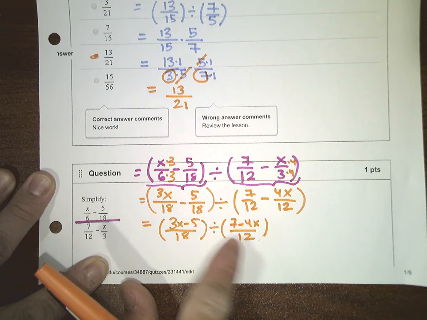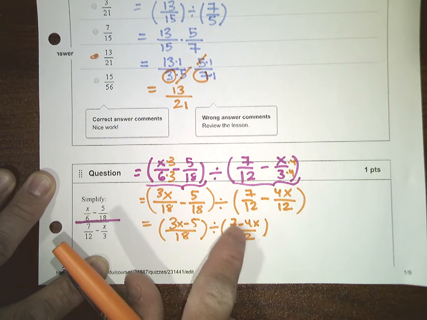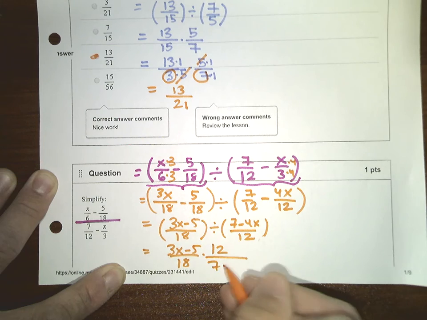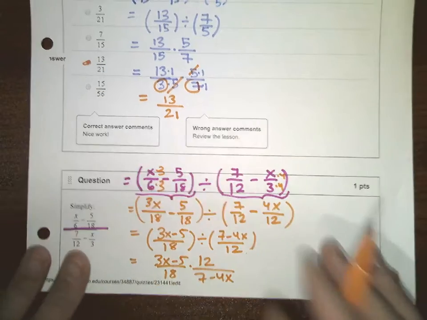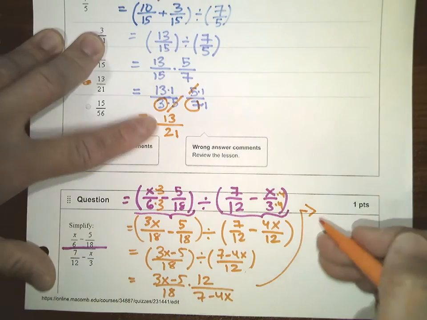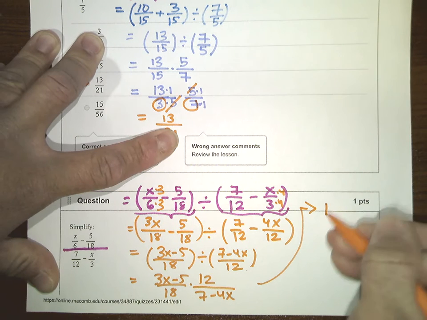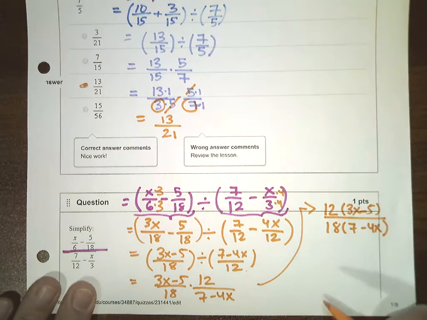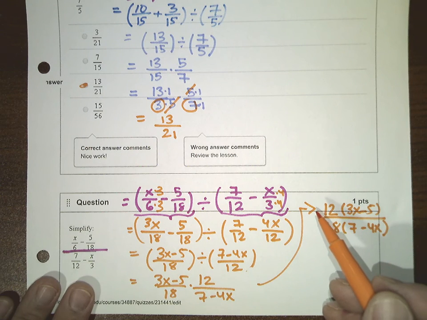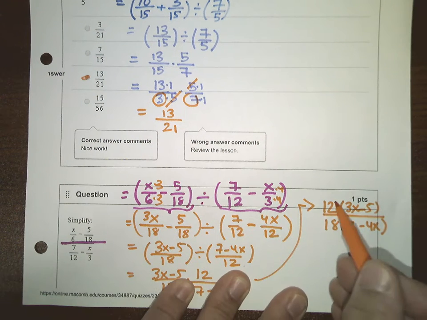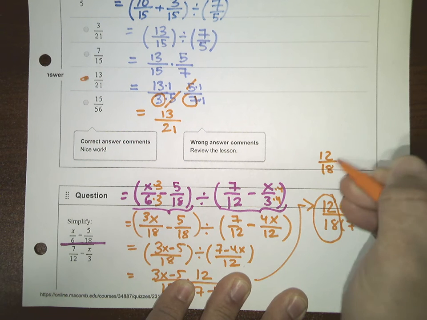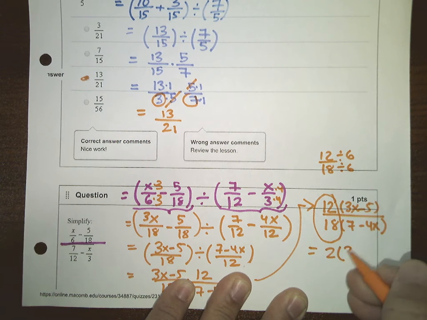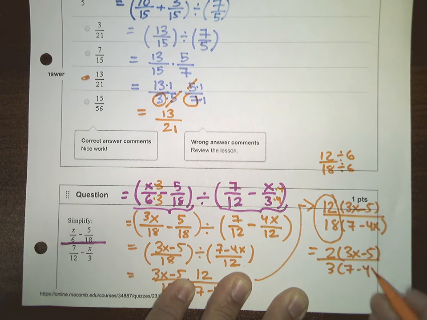And then I do the division, so I multiply by the reciprocal of (7 minus 4x)/12. So I have (3x minus 5)/18 times 12/(7 minus 4x). And then, here we go. I will rewrite this, bringing the constants in the front. So 12 times (3x minus 5) over 18 times (7 minus 4x). And I can see if there are any factors that can be divided out. So I know that 12/18, if I divide out a 6 in the numerator and denominator, will be 2 over 3. So 2 times (3x minus 5) over 3 times (7 minus 4x).